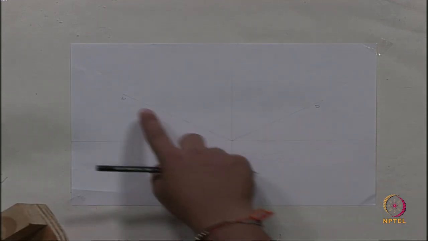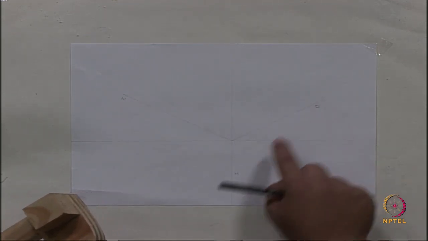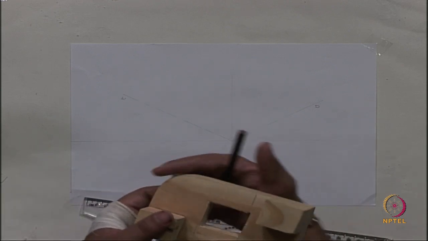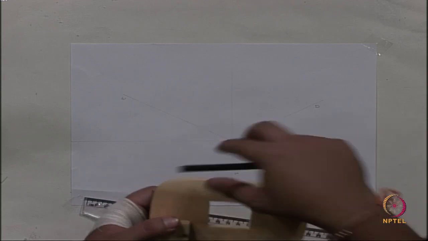I am just drawing this to get the idea. Now, I will start drawing this rectangular slab without these fillets. Initially, we will start with construction lines and after that we will start drawing the outline as per the parts visible to us.